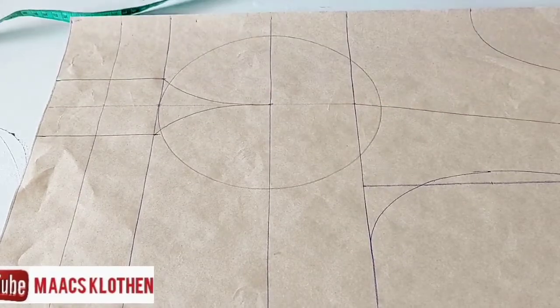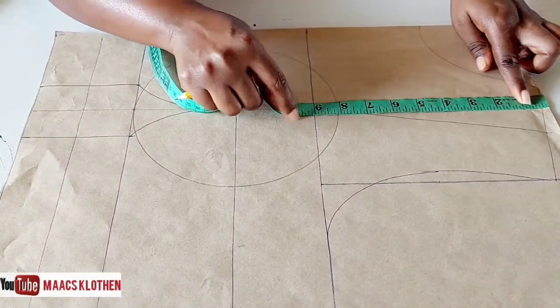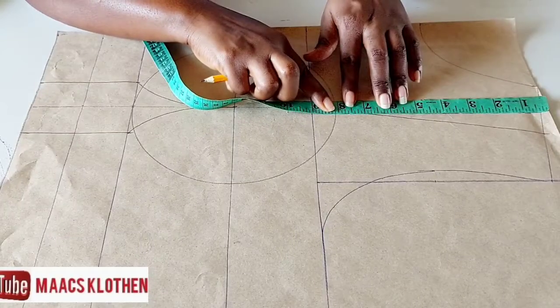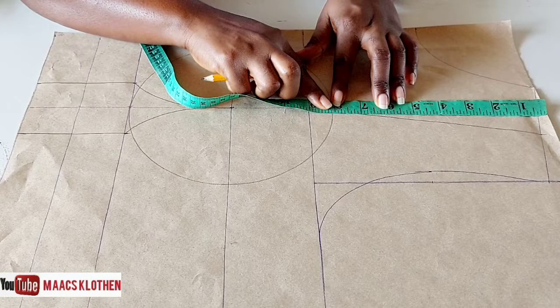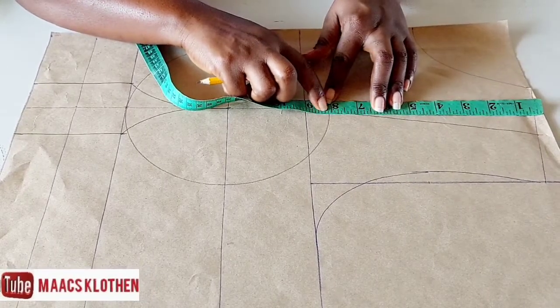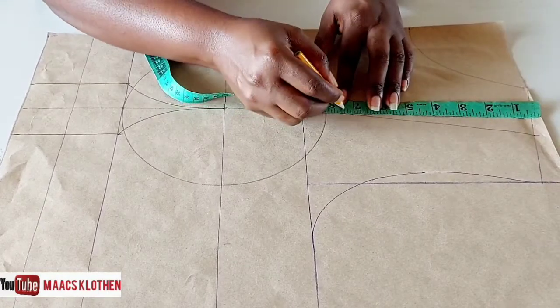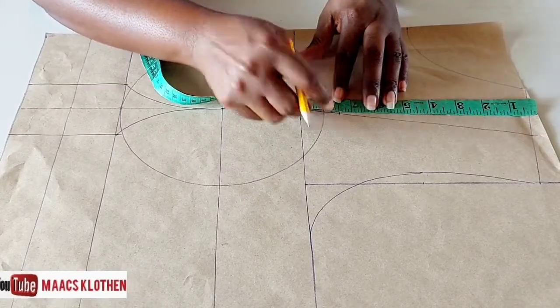And so when I place it at the shoulder and I measure, the circle here is up to 8, meaning shoulder to where the breast cap will end is 8 inches. And I want it to go up a bit. And so instead of marking at 8 inches, I'm going to make it 7.5. Do you get it? So I'll add ½ inch to 8.